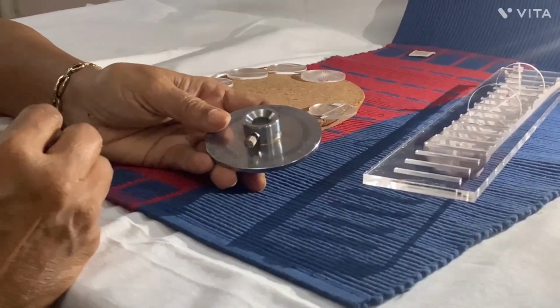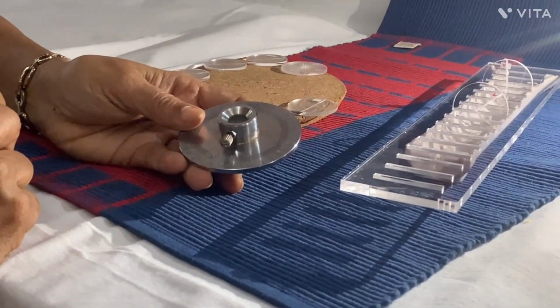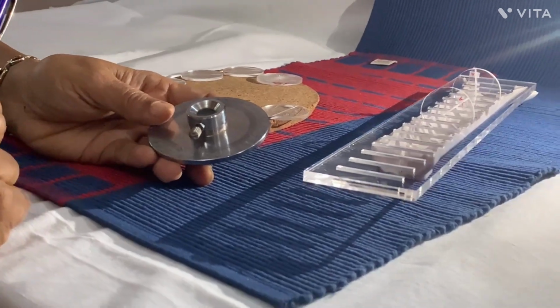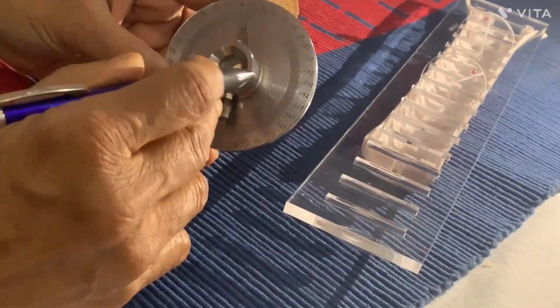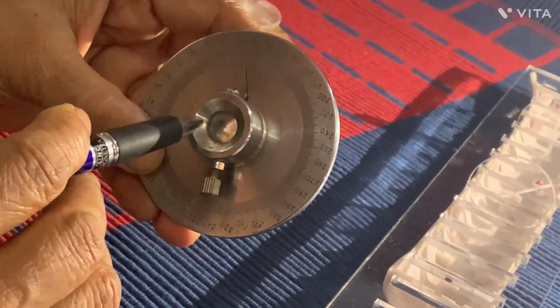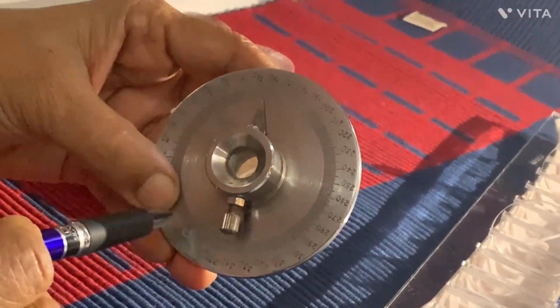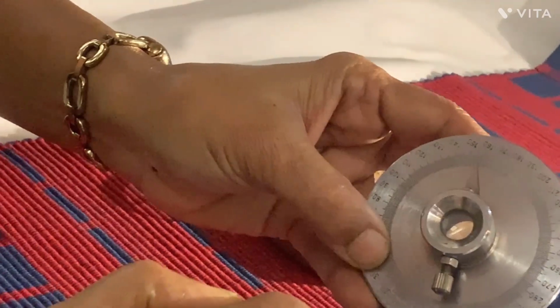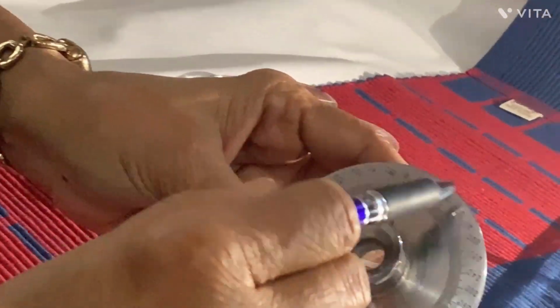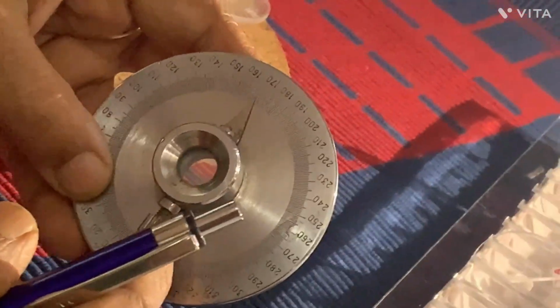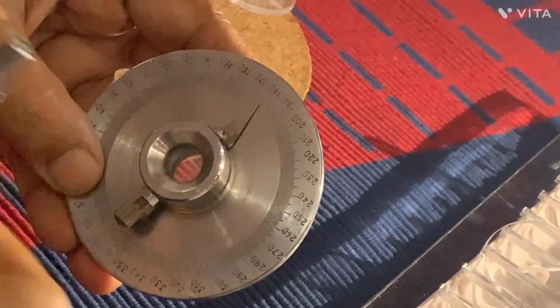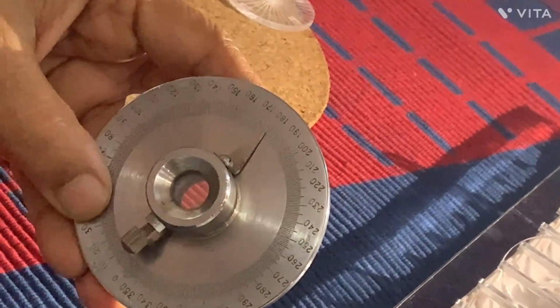I would like to explain the application of Malus's law with a quarter wave plate. This is a quarter wave plate. This tiny transparent piece is actually the quarter wave plate, which has been mounted in a circular scale graduated from 0 to 360 degrees. You can orient the quarter wave plate in any direction. The pointer will tell you what the angle is.